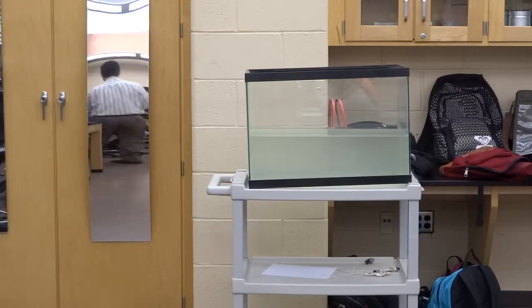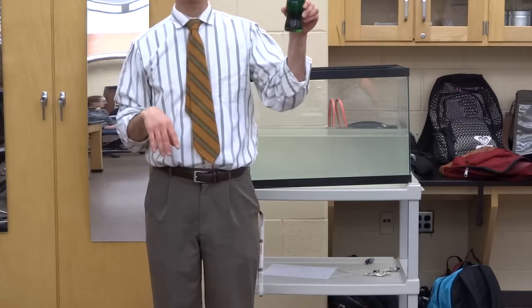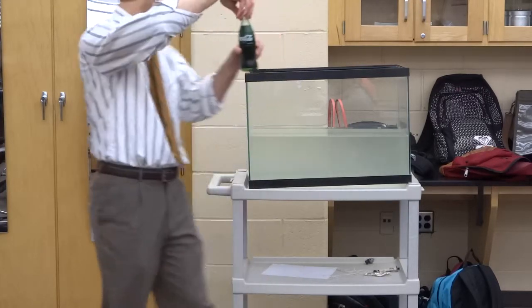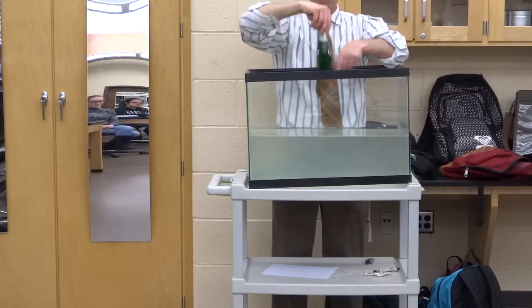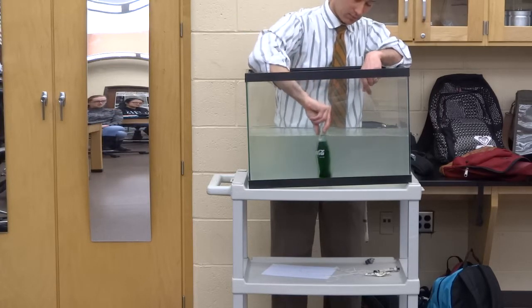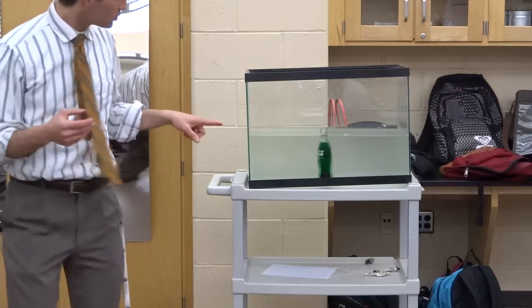What's it say? 6.5 ounces. Right? But it looks like there's way more than that because, well, I'll show you that and then we'll talk about why. So I'm going to submerge this bottle into the fish tank and it's going to look really different. It looks really different, but that's actually not the whole story, right?